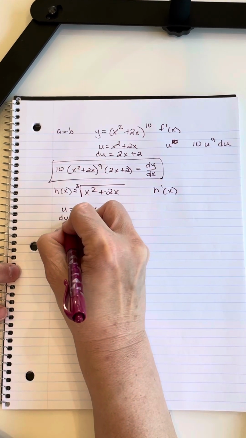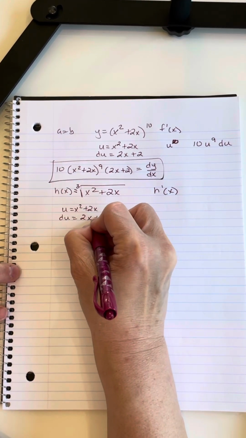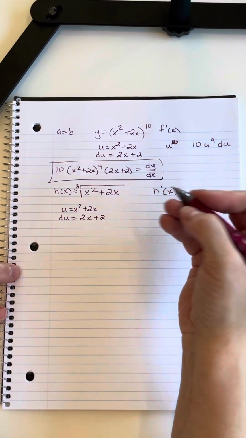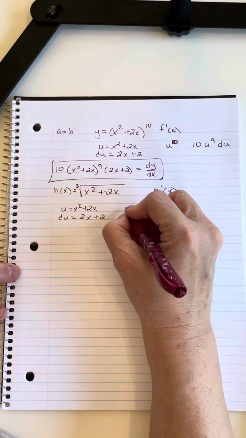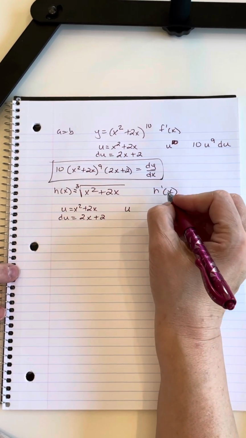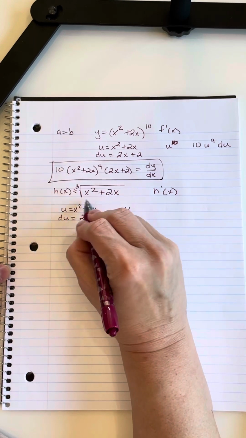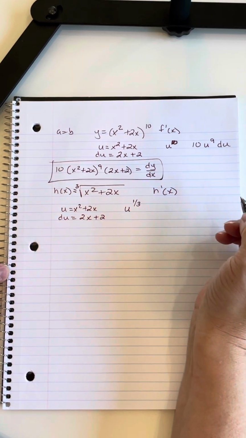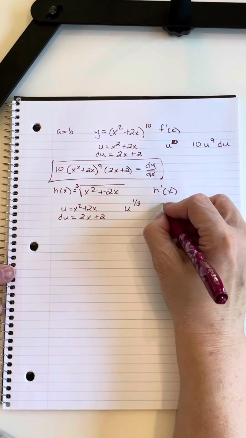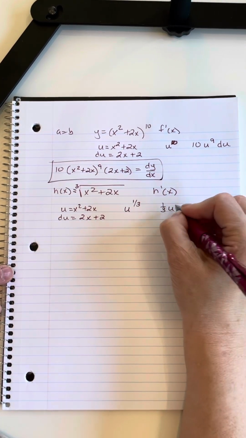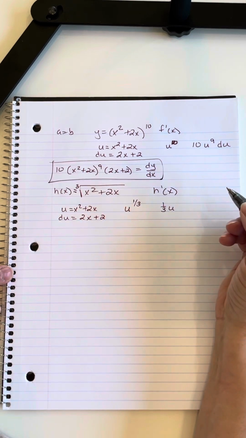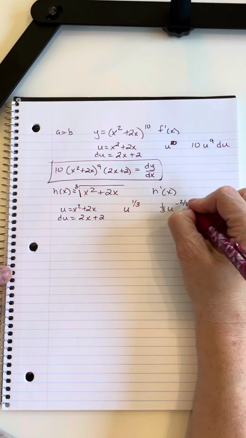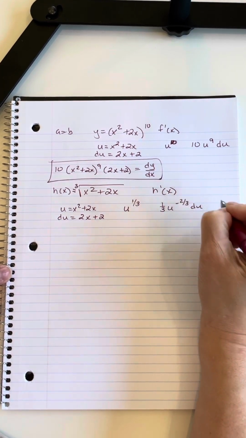We're going to immediately derive it to 2x plus 2. It just happens to be the same. And then in this original, this was u, and the exponent for the whole overall unit is 1, and its denominator would be the third. Following the rule then, that would be 1/3 u minusing 1, that's minusing 3/3, so negative 2/3 du.